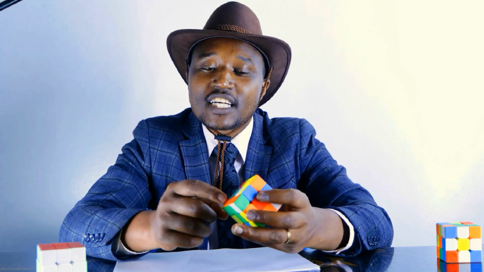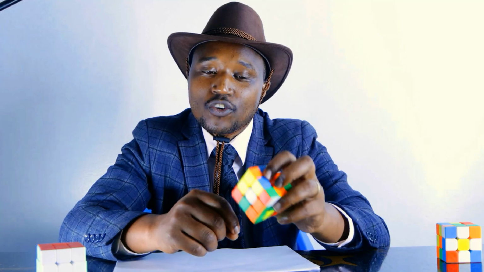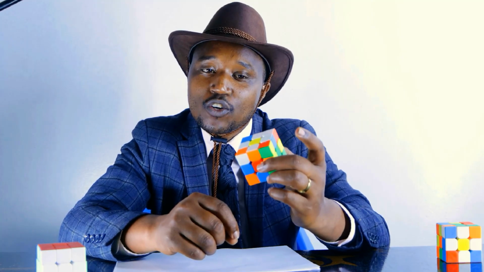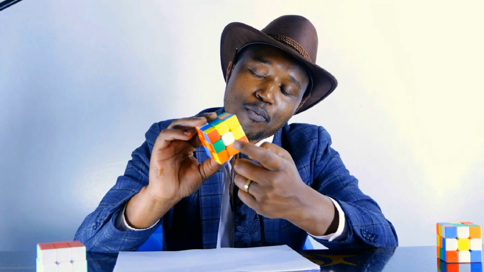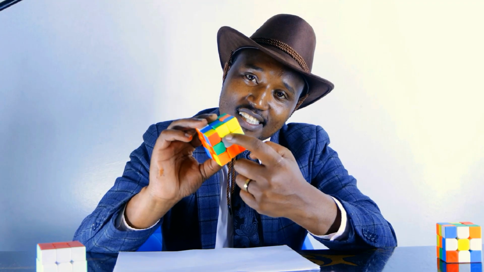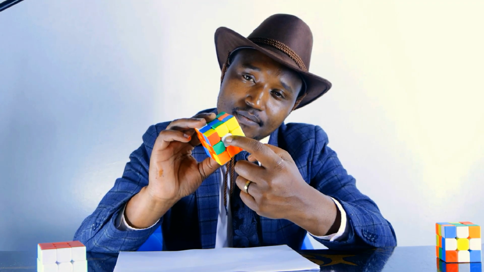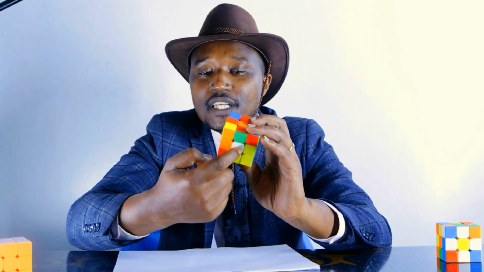Once you've made a daisy arrangement, the second step, step number 2, is to form a white cross. What you need to know about the white cross is that this yellow centerpiece is always exactly opposite the white centerpiece here. Now hold your cube where your yellow centerpiece faces up. So it means that the white will be down here.